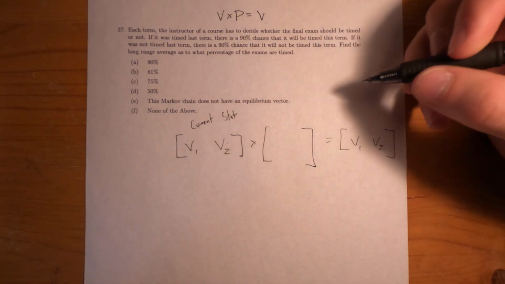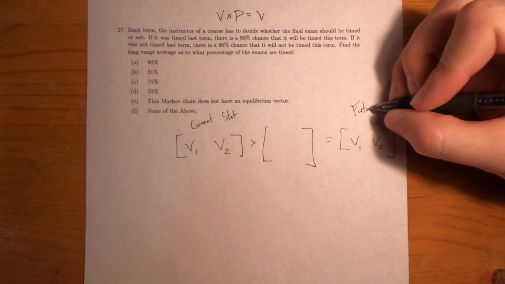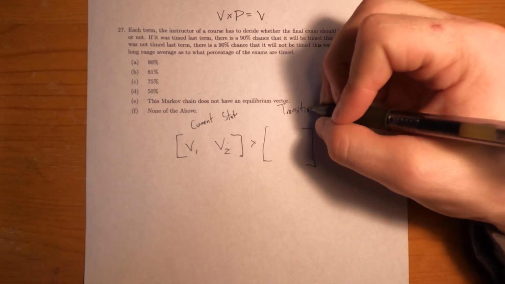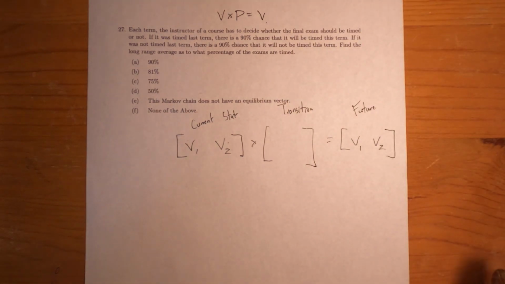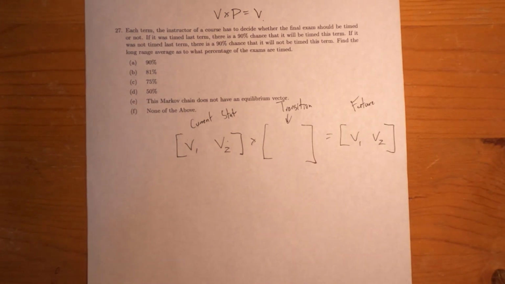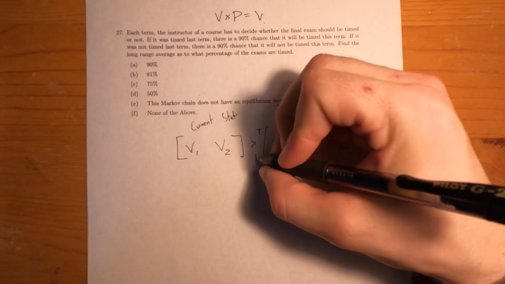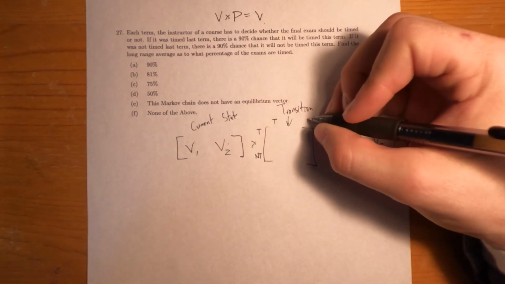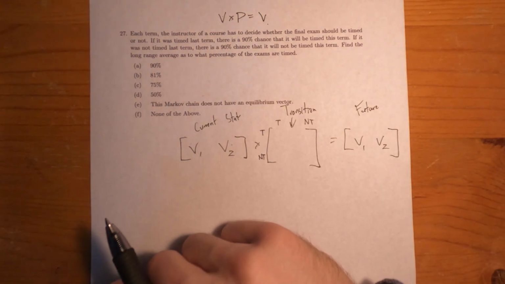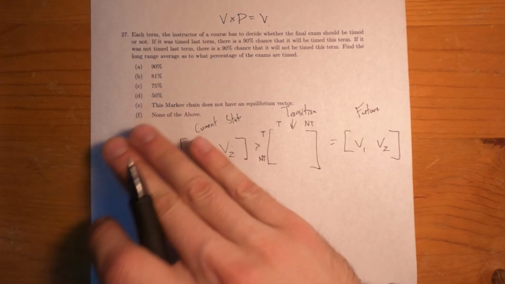This side will be our future. And this right here is our transition. It tells us how it changes. So for a long-range probability, the transition matrix is the only thing that's given. We have, in this case, timed tests and not timed tests. We're told in this problem, an instructor is trying to decide whether the final exam should be timed or not.